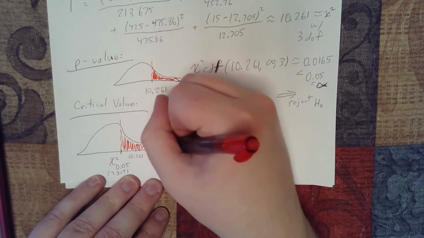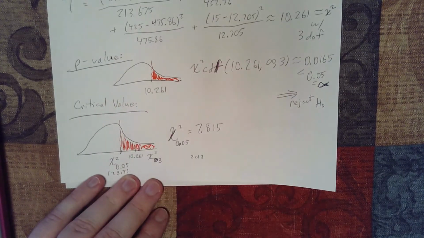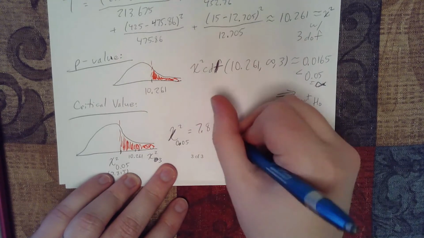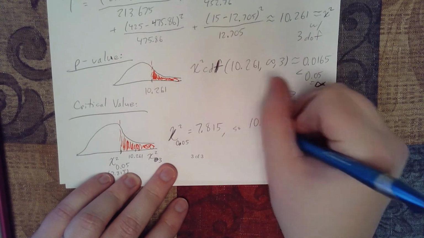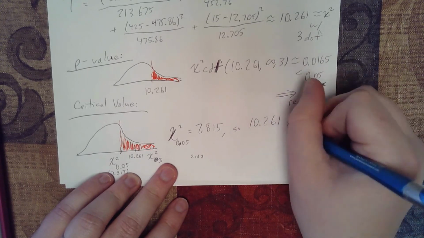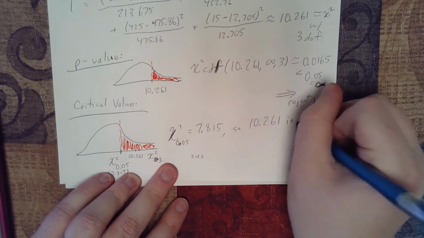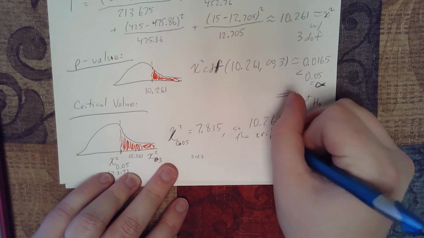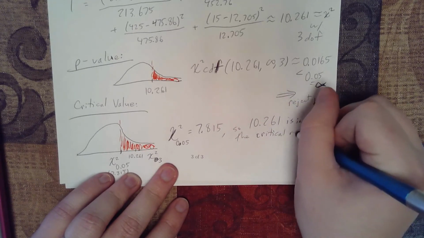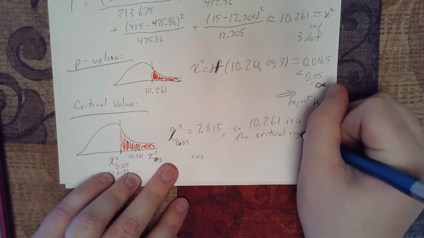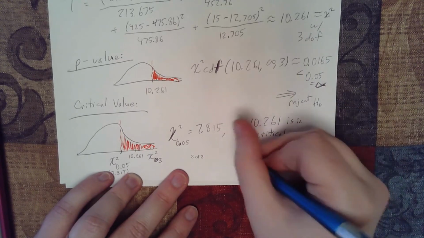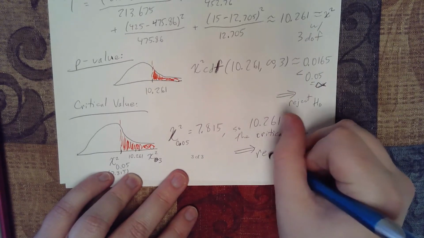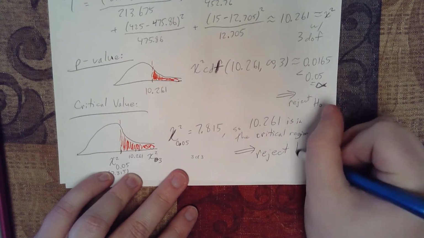And so what that means is that our test statistic, 10.261, is in the critical region, which tells us that we should reject the null hypothesis.